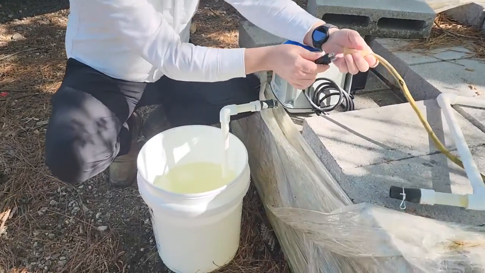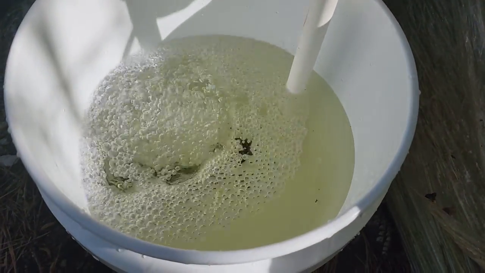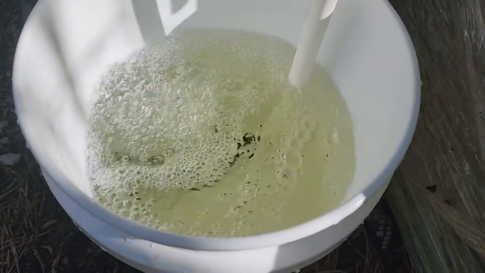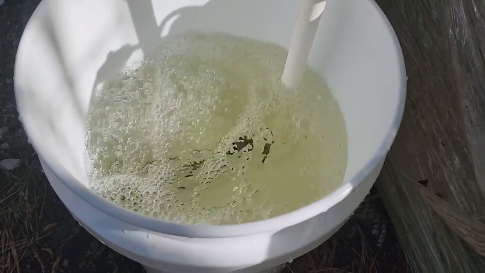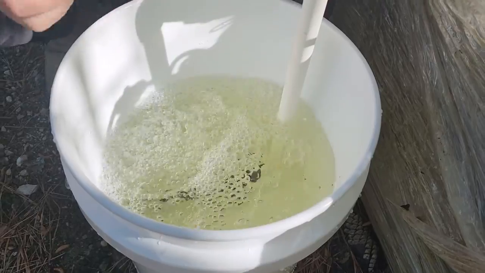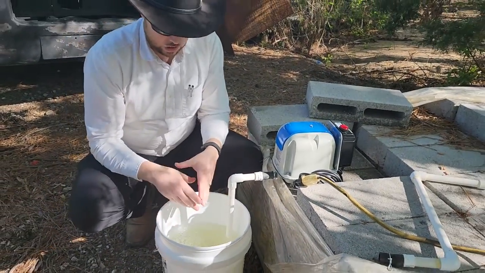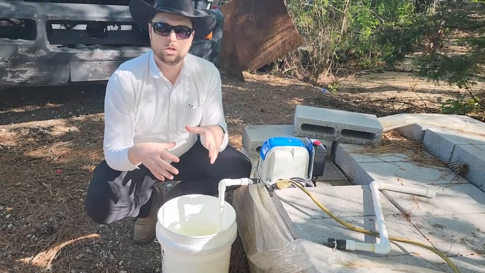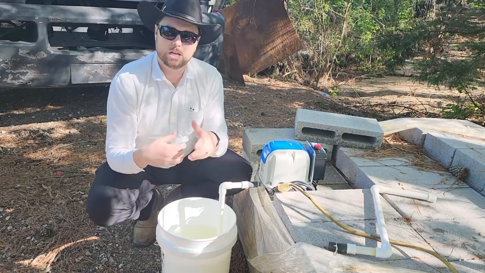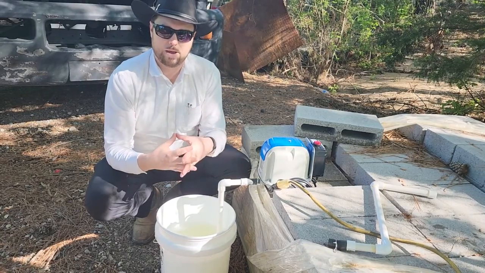Now catch these bubbles coming out of this fine bubble diffuser. Much smaller. You see this? Not getting that crazy amount of rolling, but we're still mixing. As you can see, everything's mixing. Now those bubbles are tiny. They're itty bitty. And what's happening is you're getting a lot more bubbles, same amount of air, meaning a lot more surface area, a lot more oxygen in the water, a lot happier bacteria.